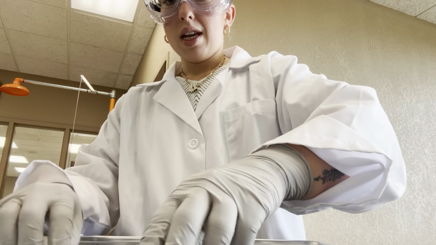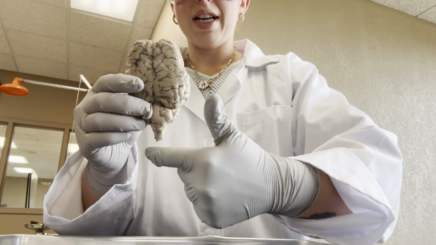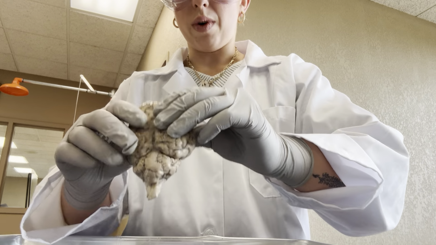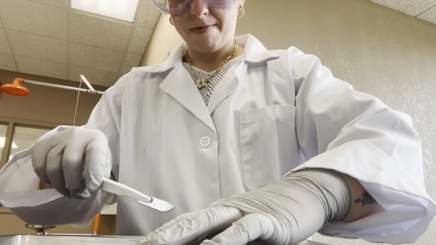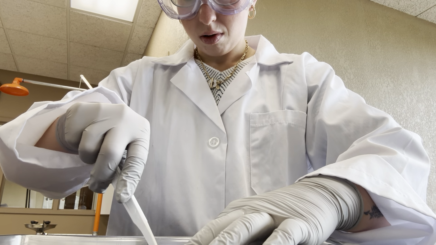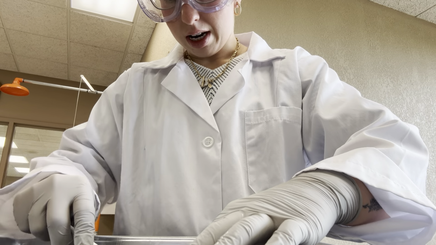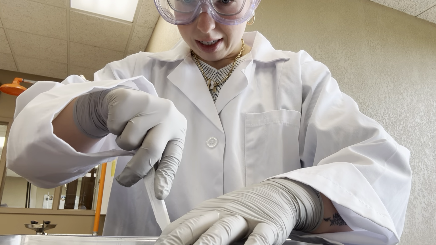So, I am going to make a cut along our great longitudinal fissure here, right down the center, and we will take a look on the inside now. Now, the brain is very squishy, so it cuts very easily.